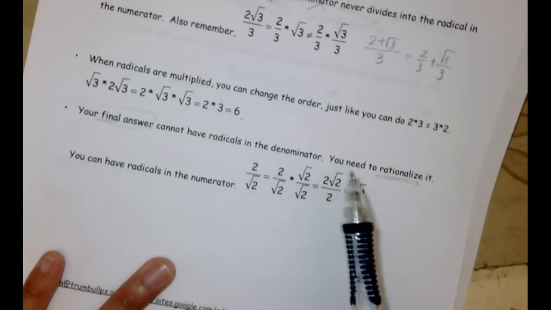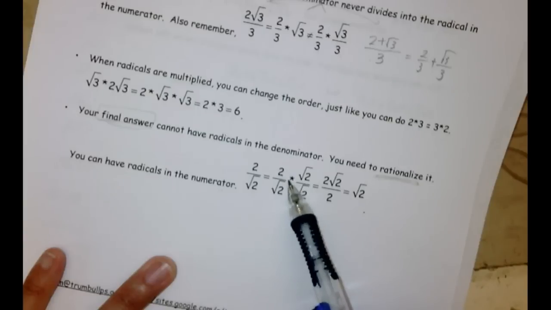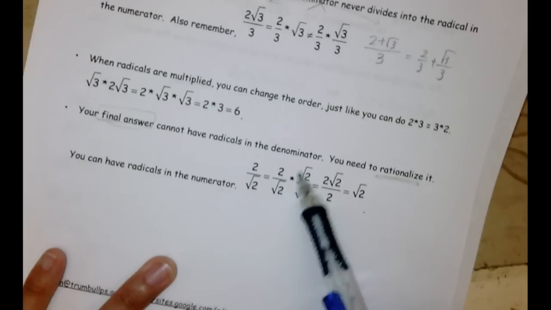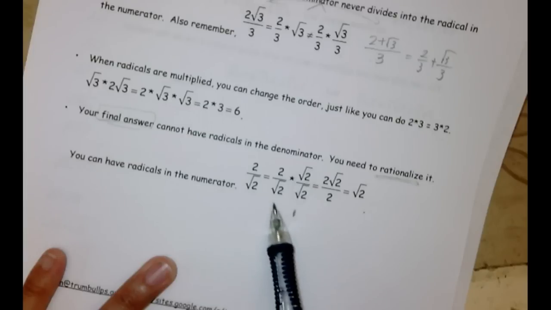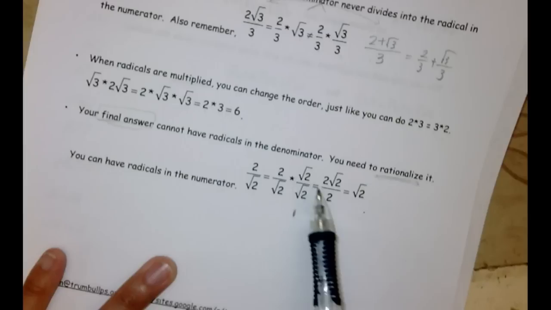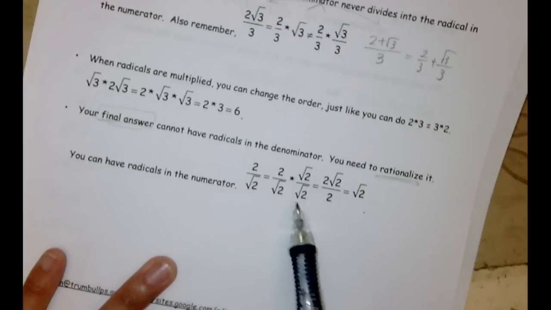So what you do is 2 over square root of 2 times square root of 2 over square root of 2, because this is a 1, right? And you can multiply any number by 1 and it's the same number. So you can multiply by the denominator over denominator.